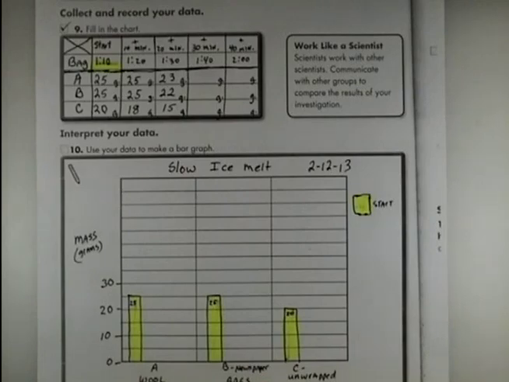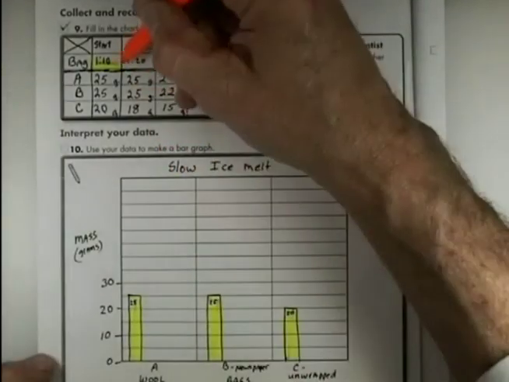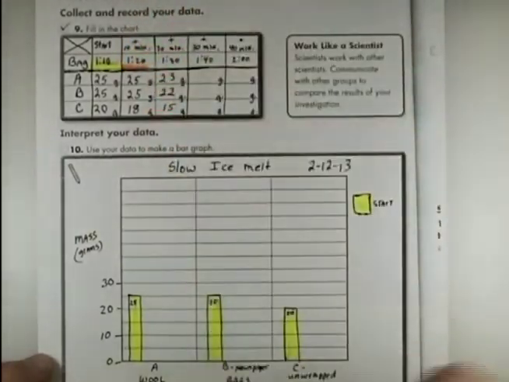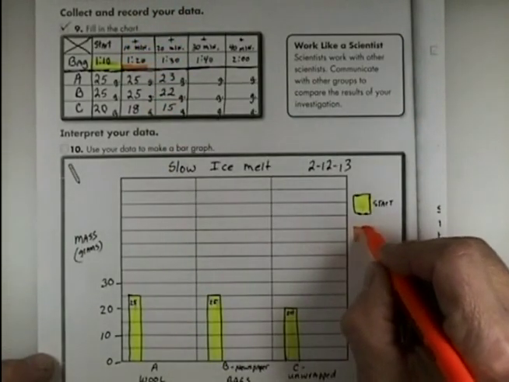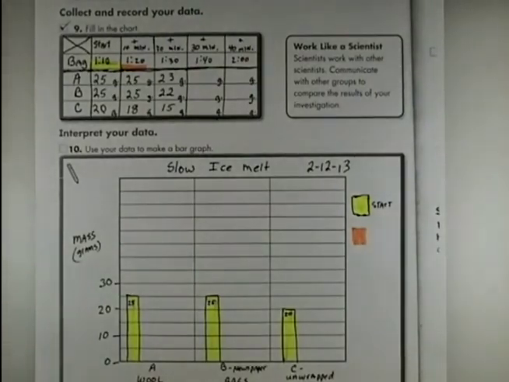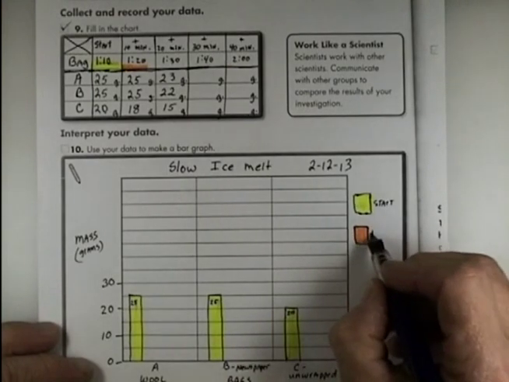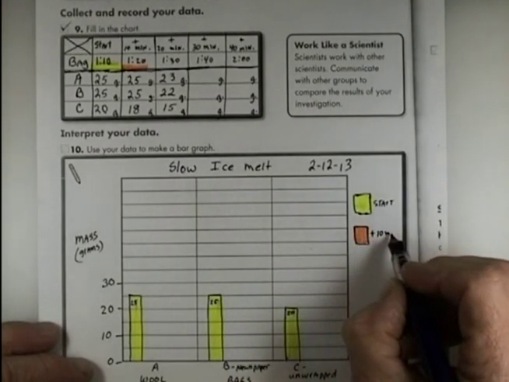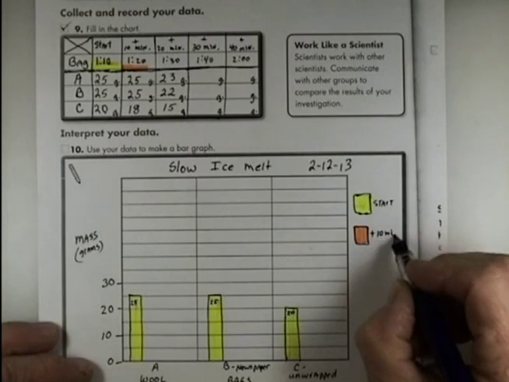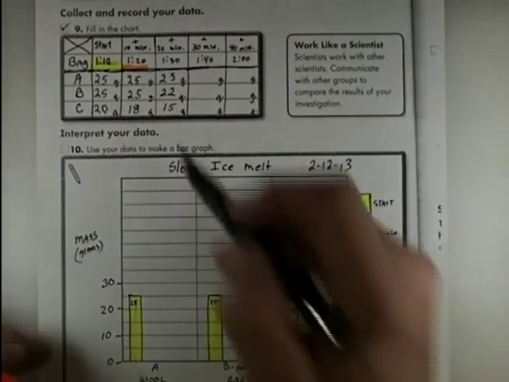My second one, which is up here, was at 120. So that's after 10 minutes. Plus 10 minutes. And let me see what that was.